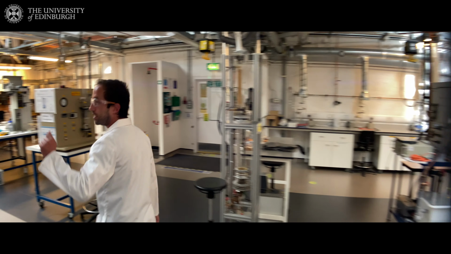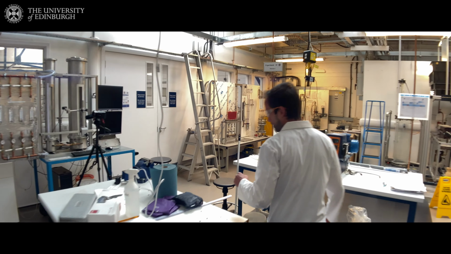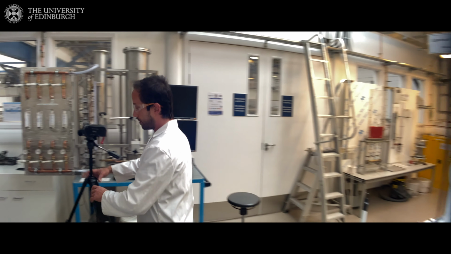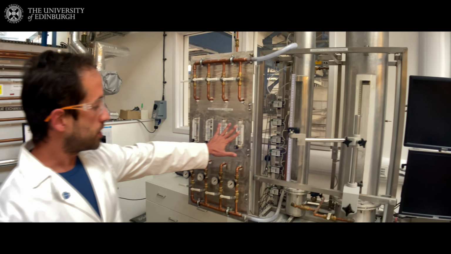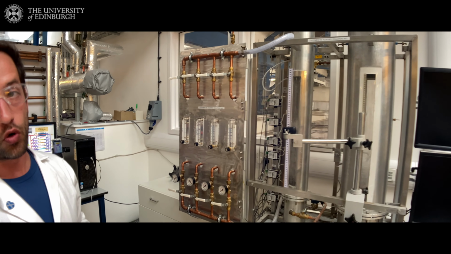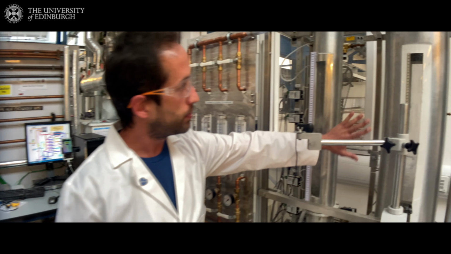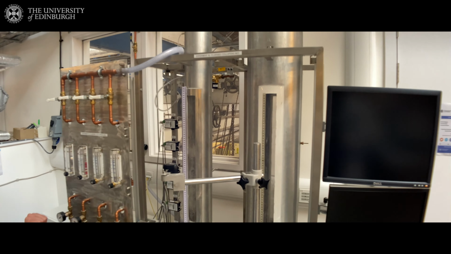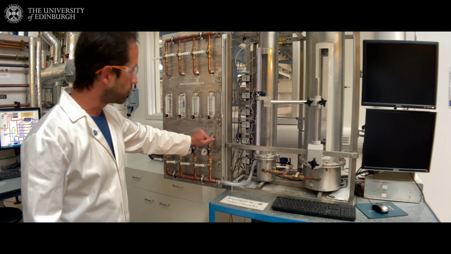Let's see another one of the typical packed beds. Here, this is called the fluidized or collapsing bed. In these columns, very similar to the ones that you saw before, again we have some manometers, some rotameters.